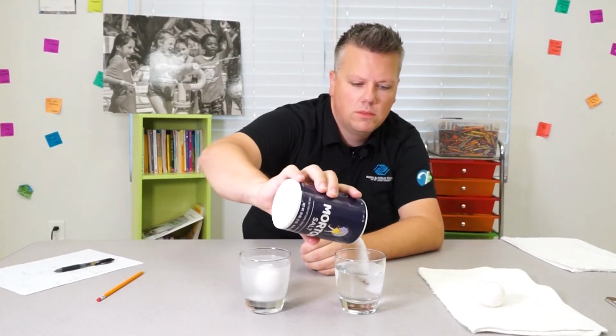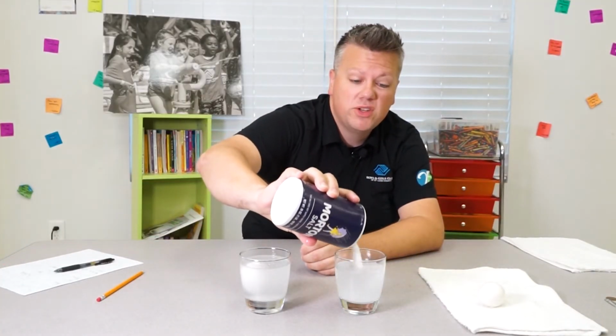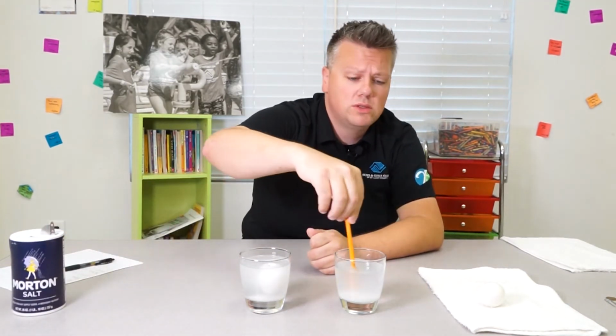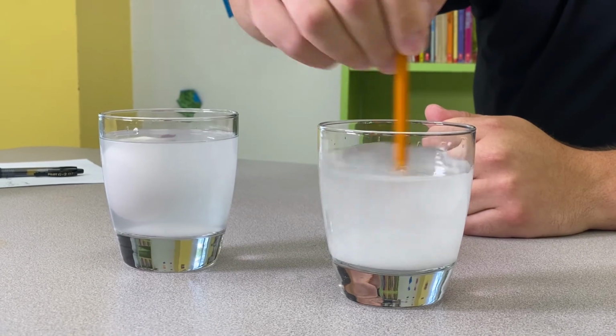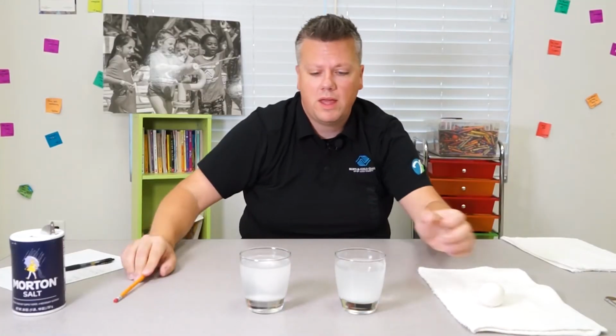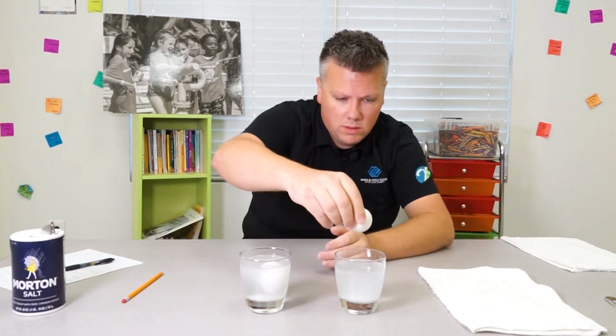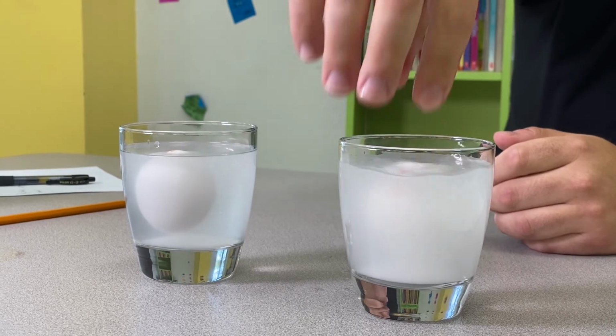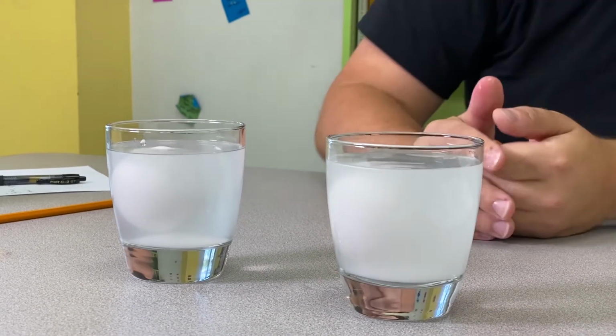I'm going to add more salt to this one. And make sure you get permission before using these materials at home, okay? Don't just do this on your own. Make sure you have an adult's permission and help while doing the experiment. I added some salt to this one too. I'm going to gently put the egg in. And it's floating.